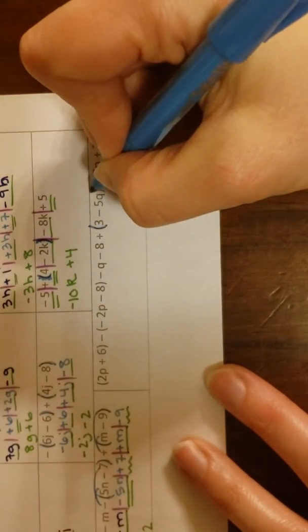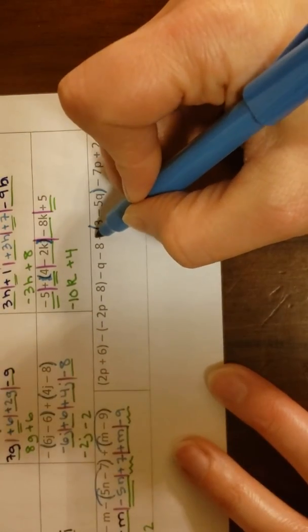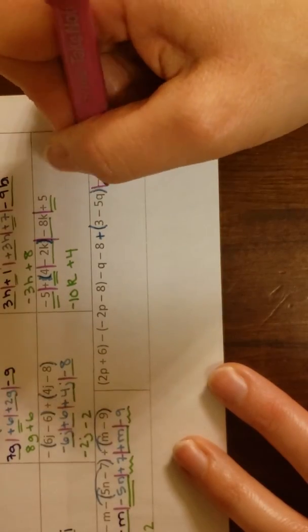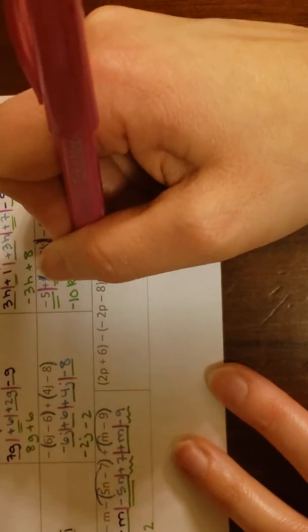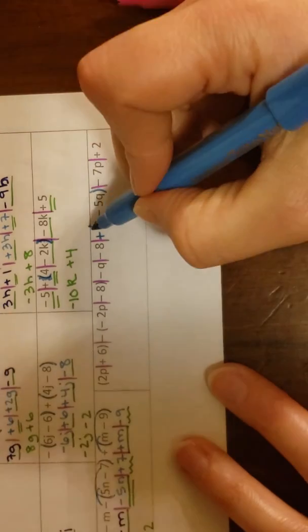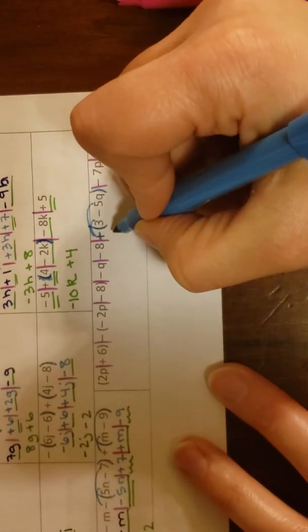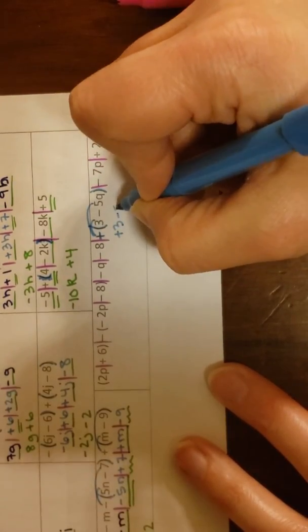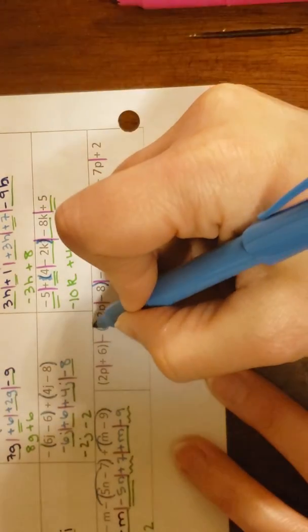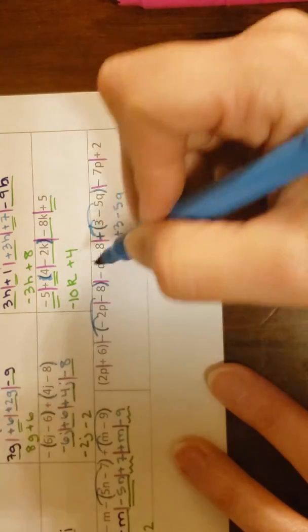This set of parentheses goes with this positive because find a sign, draw a line to the left. So that positive is not going to change anything. Positive 3 minus 5q. Let's try this one. This is changing the sign of everything.